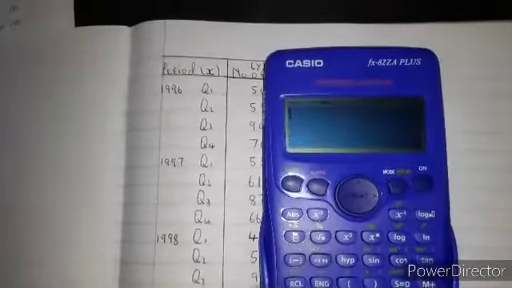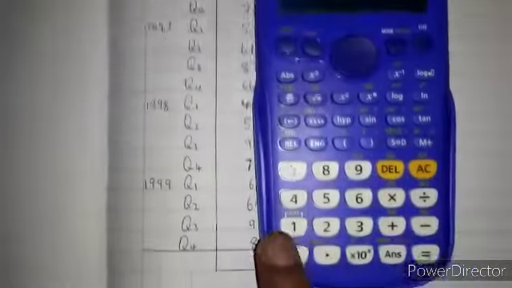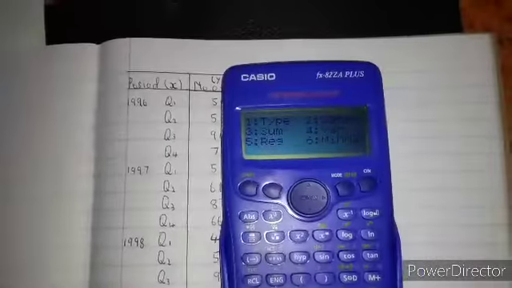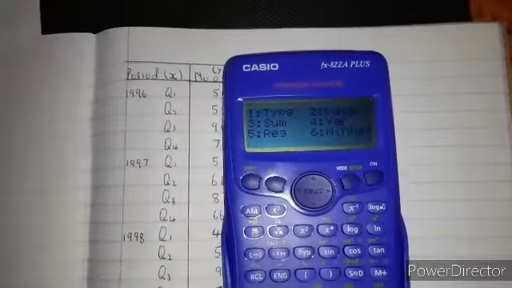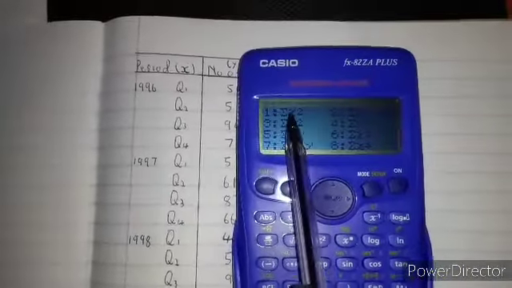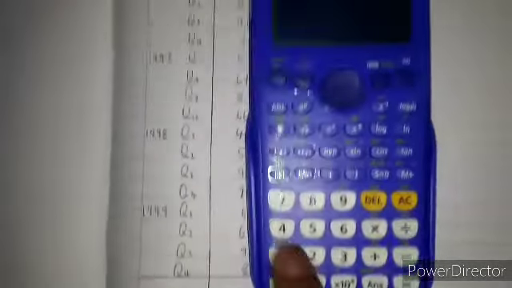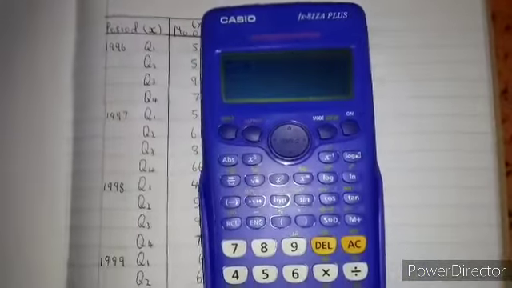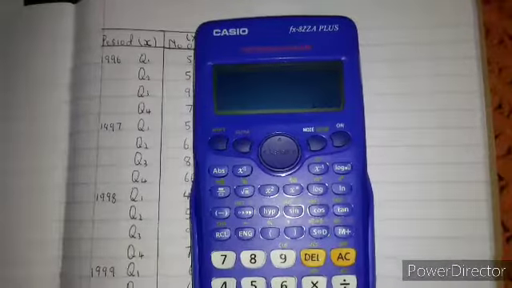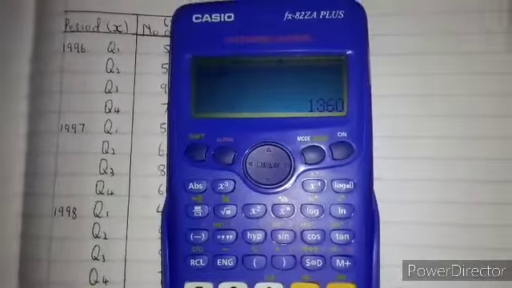Press AC. Go to shift 1 again. Number 3 is sum. We are looking for the sum of x squared. There's sum of x squared on option number 1. Press 1 and then equal. 1360.